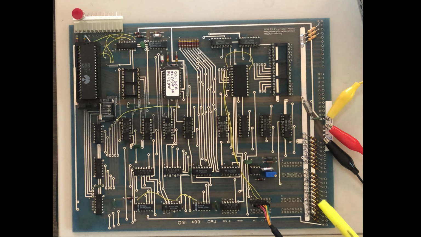There's a bunch of pull-up resistors here and here that are for pulling up the bus. Because I haven't configured this to go into an OSI backplane, it's in a standalone configuration. These pins have to be pulled up via resistors themselves. So that's what those resistors are doing on the side.